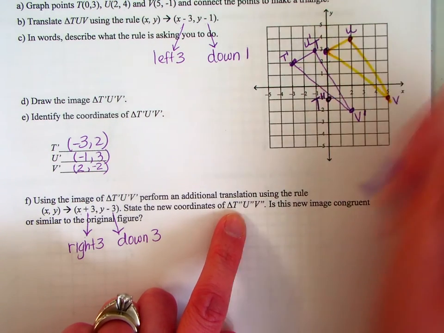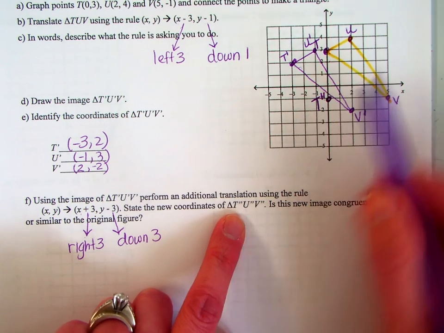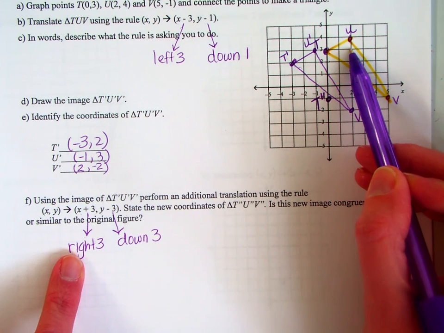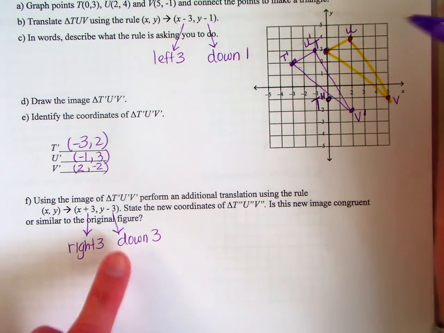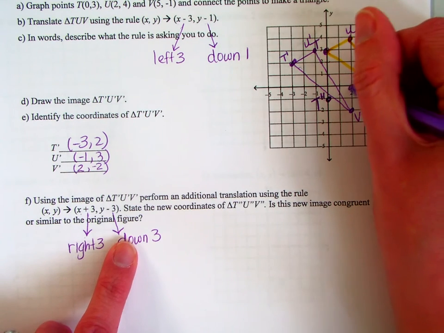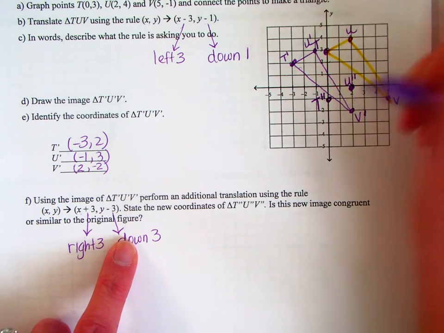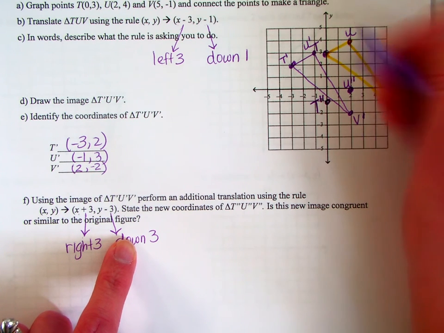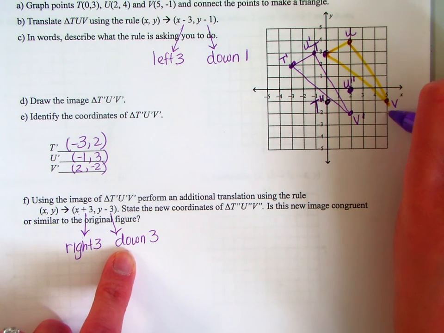All right, and then with U, I've got to do the same thing. Right 3 and down 3. And that is now my U double prime. And then V prime. So we're going to go right 3 and then down 3. There's our V double prime. Okay, and we can connect those.